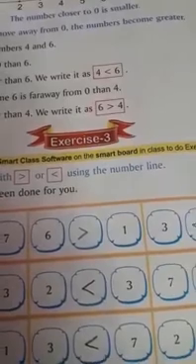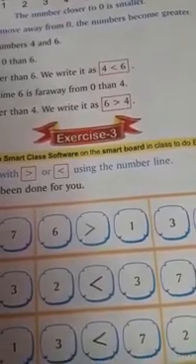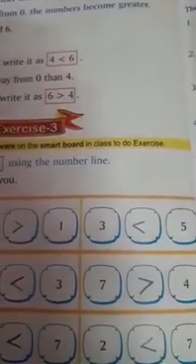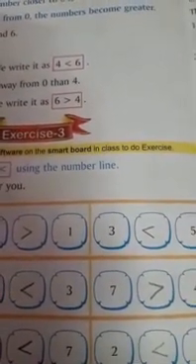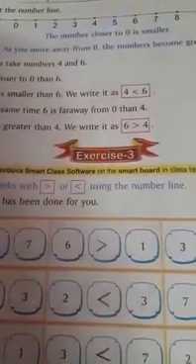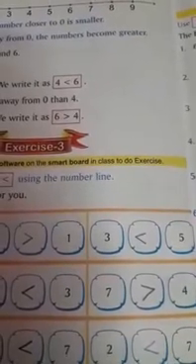Next, 3 and 7. 3 is closer to 0 as compared to 7. 7 is far away. So that's why 7 is greater than 3. Next one, 2 and 7. 2 is closer to 0 and 7 is away from 0. That's why we put the sign 7 is greater than 2.